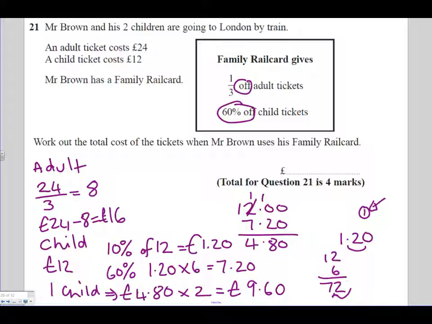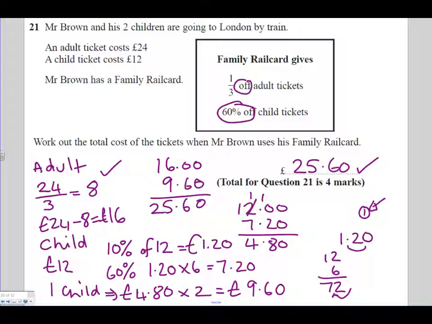The price of the adult ticket is £16. The price of the 2 children tickets is £9.60. And so when we add them together now, we have £25.60 as the price for all of the tickets, which include the discount. So £25.60 for 1 mark for calculating the adult price correctly, and 2 marks for calculating 60% off and the fact that there are 2 children.